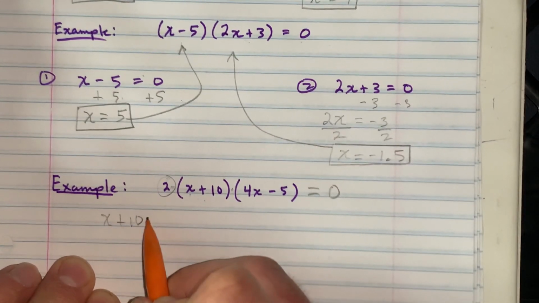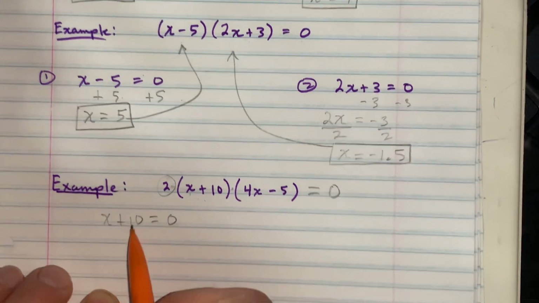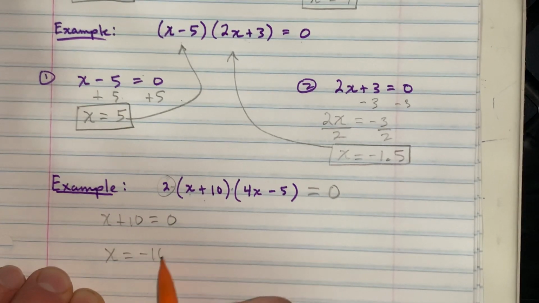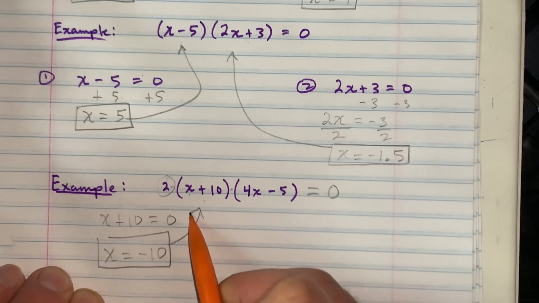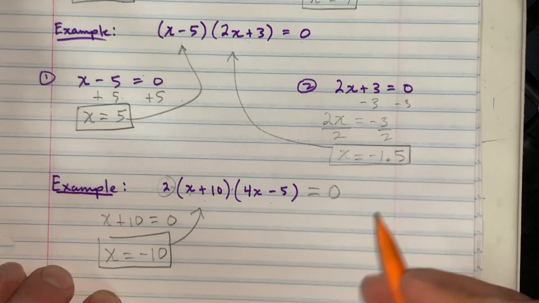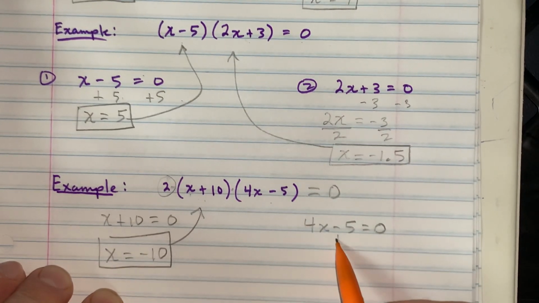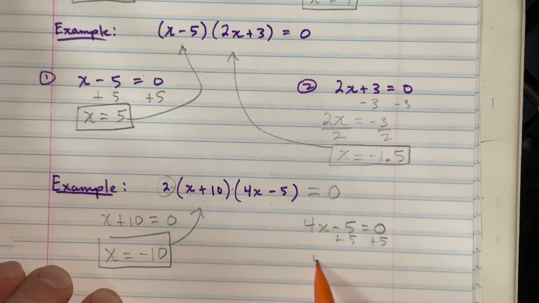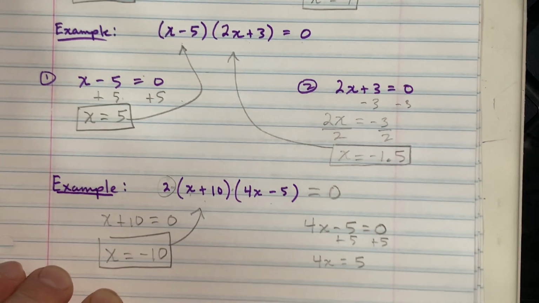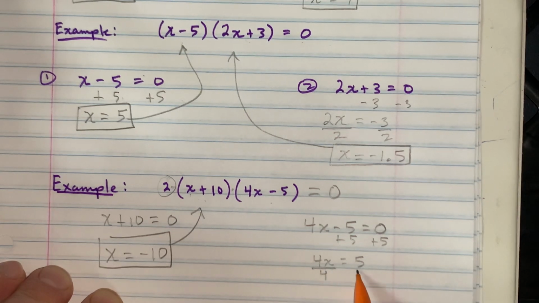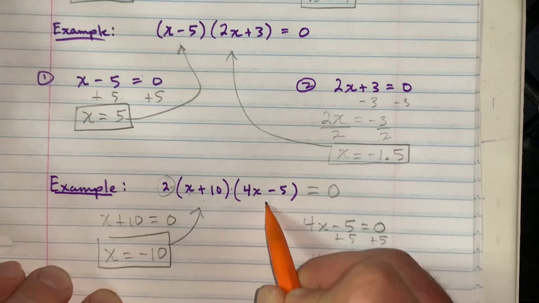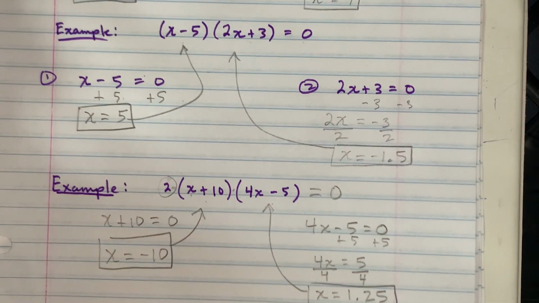So this would be x plus 10, set that equal to 0. And obviously that would be x equals -10. All right, that would be my first solution. And then set this one equal to 0. Add 5 to both sides. 4x equals 5. Divide both sides by 4. x would equal 1.25. And again, you could plug that in to make sure that it does work for you. But those would be my two solutions for that one.